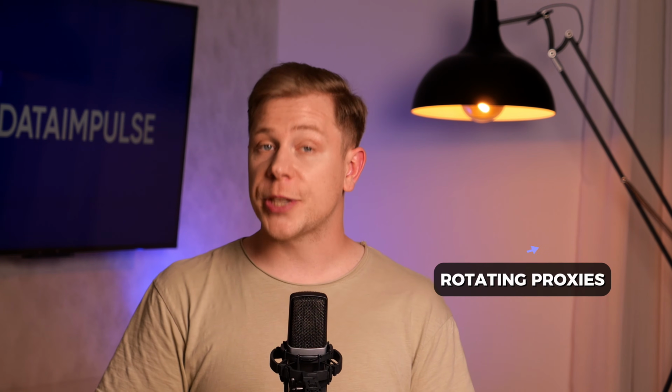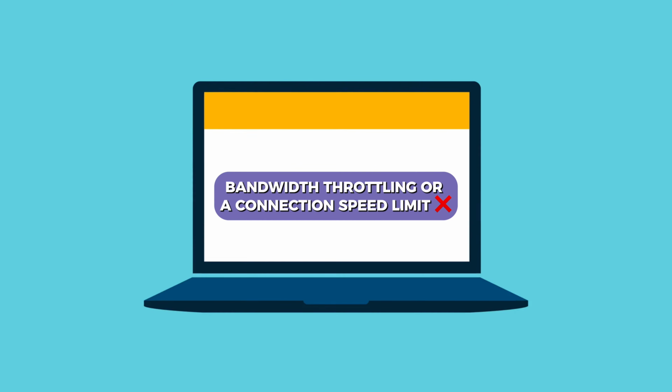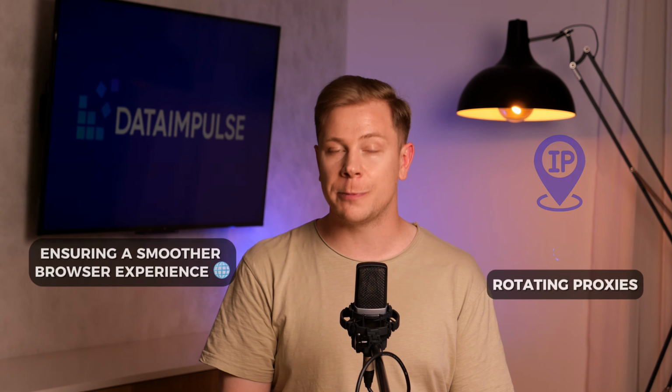Some websites use IP rate limiting to restrict the number of requests from one IP address. You'll see a CAPTCHA if you go over the limit. Rotating proxies can avoid these rate and bandwidth limits. One more issue is bandwidth throttling, or connection speed limit. It often happens during peak hours, especially when you're streaming online or scraping. Here, using rotating proxies is a solution. They change IPs, avoiding detection, and ensuring a smoother browsing experience.